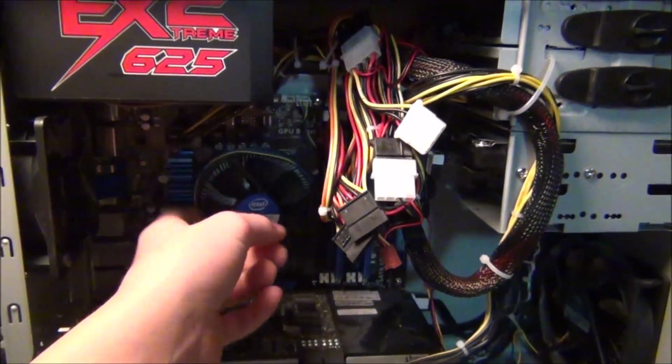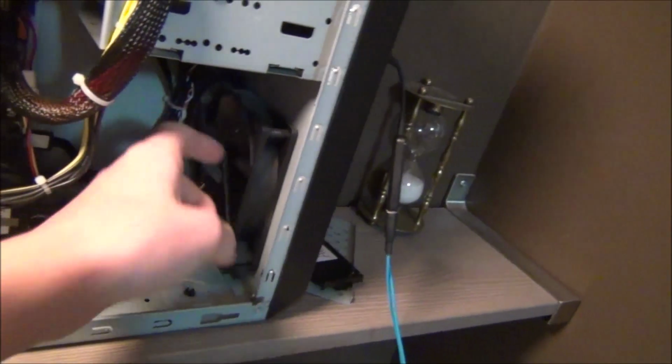Mine's just a stock GeForce GTX 670 2GB. Right there, that is your blower. It spins, it blows. High static pressure because it's got to go through all those fins back there. That is the one thing that these big guys could not do at all.